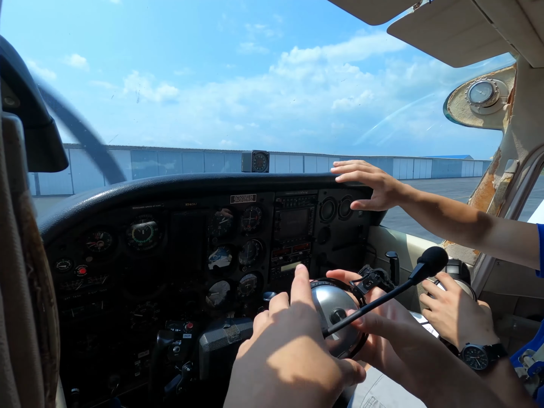Close my door here real quick. Okay, I've got the radios here. What I'm going to do is a radio check to make sure everybody can hear me. And I'm going to adjust. Testing. Pulse needs to go down slightly. Testing. All right. That's about right there.